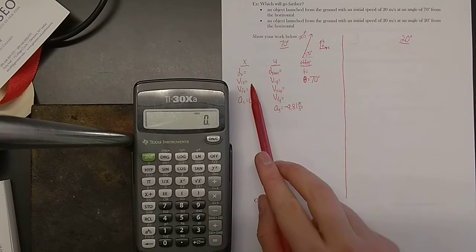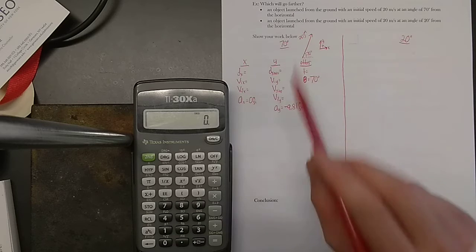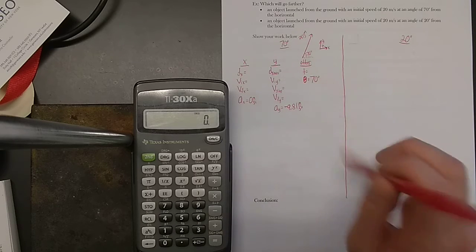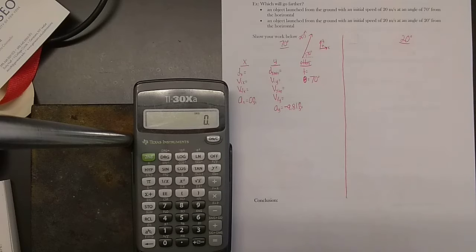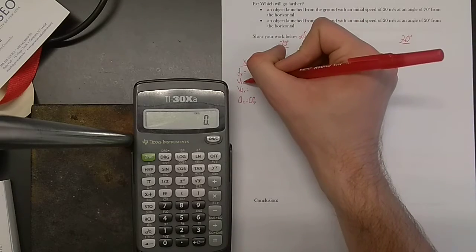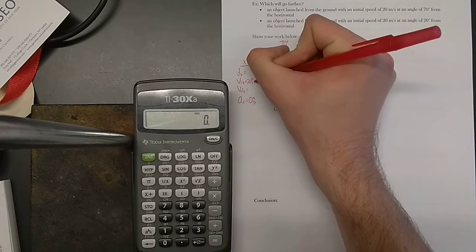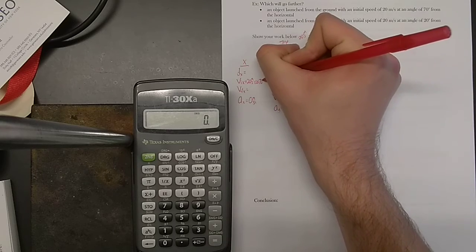Now, I have to split this initial velocity up and figure out the components of the initial velocity in the x and y directions. If you remember from the reference tables, the x component of a vector is given by the magnitude of the original vector multiplied by the cosine of the angle. So my initial velocity in the x direction is simply going to be 20 meters per second times the cosine of 70 degrees.